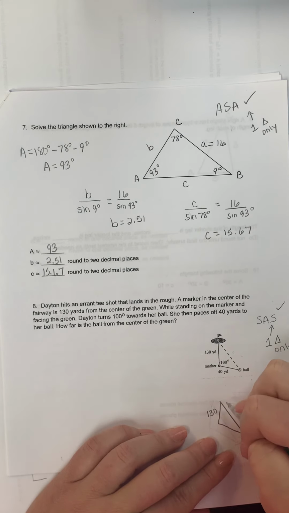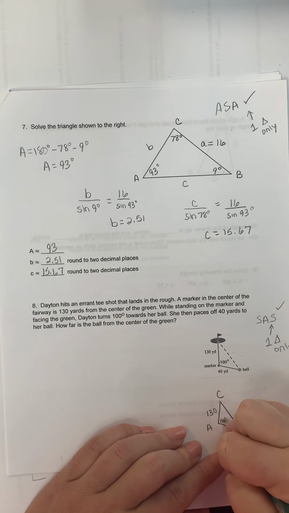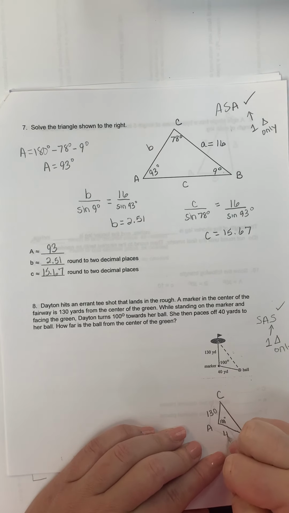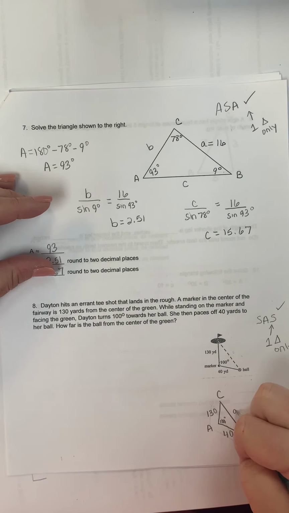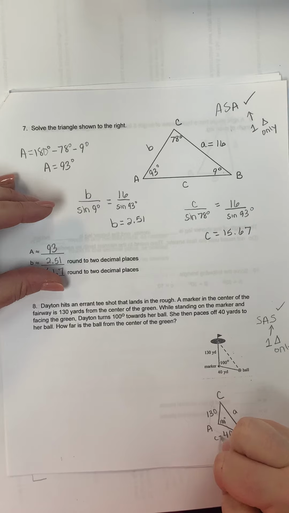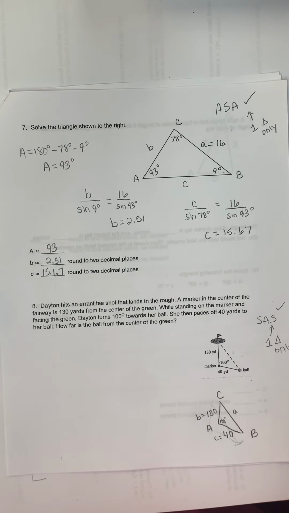Okay, so let's label it. Let's do A, B, C. We know this is 100 degrees. Ooh, that is bad. 40 and there's 130. All right, you're gonna live. Okay, there's C and there's B. Boy, I apologize for that.